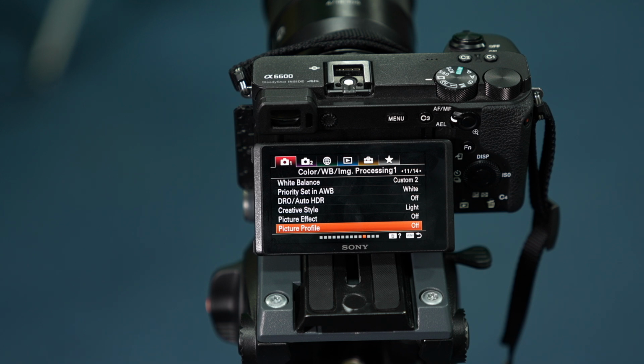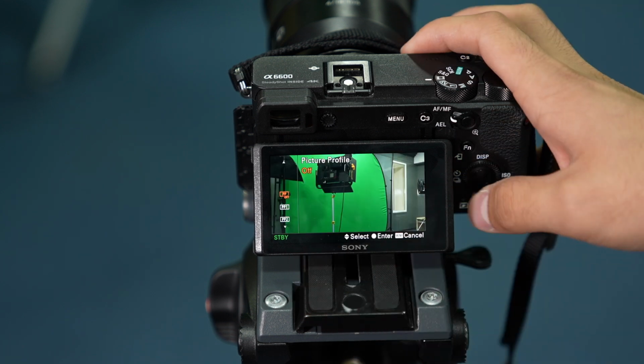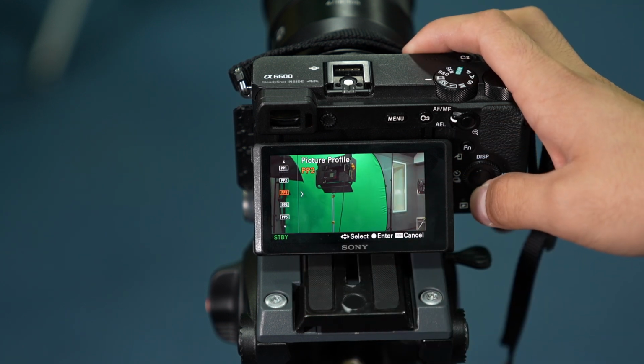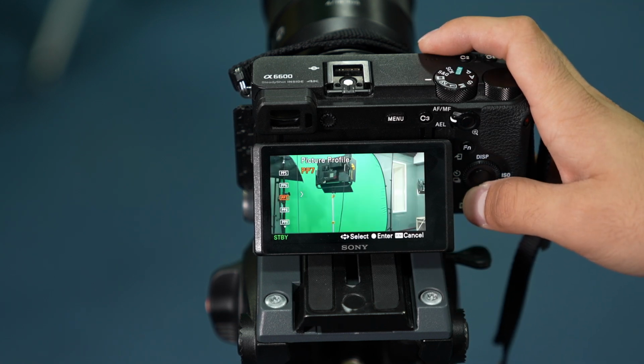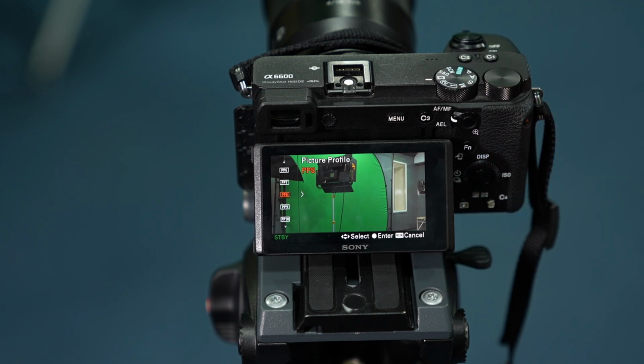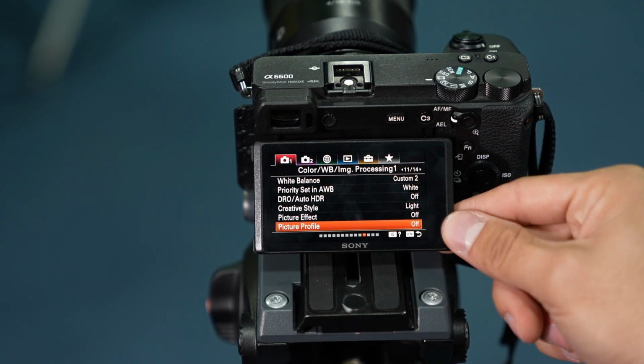you should go to picture profile settings from the camera menu. You should go to any PP. They are like custom folders where you want to put yours. Not everyone has the PP mode in the function menu, so you can go to the menu, the first section and the 11th page, I think. Yes, so the 11th in camera, and picture profile.